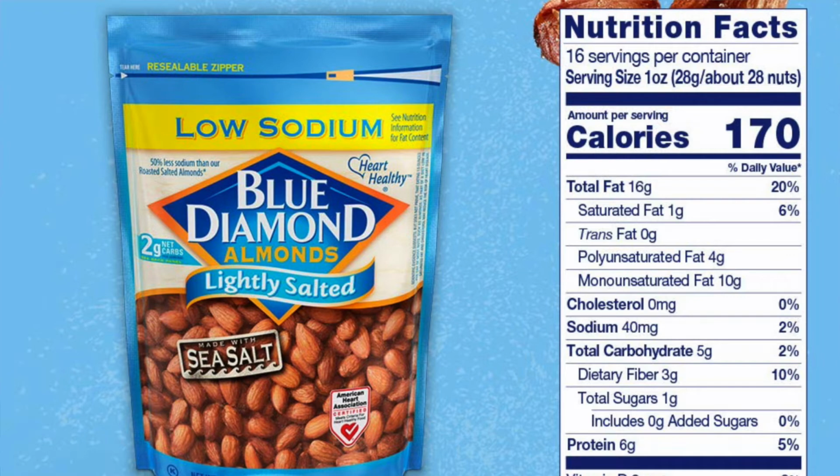And furthermore, if we get out our handy dandy calculator, we see that out of these 170 calories, actually 144 of those calories are going to come from fat alone. So without even mathing the carbs and the protein, we can see that nuts are a fat source. They are not a good protein or carbohydrate source.